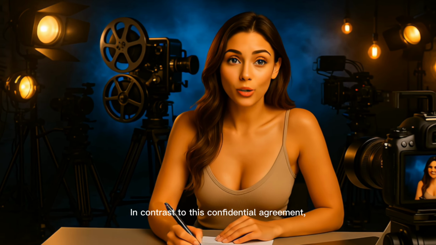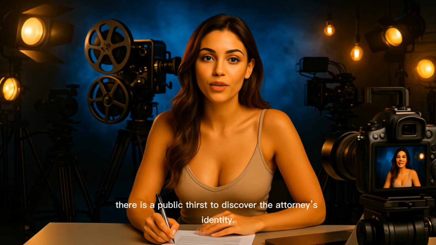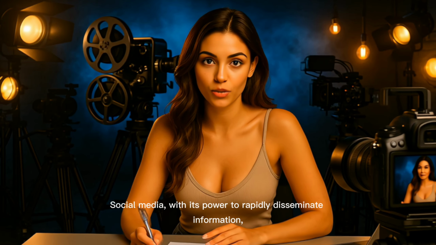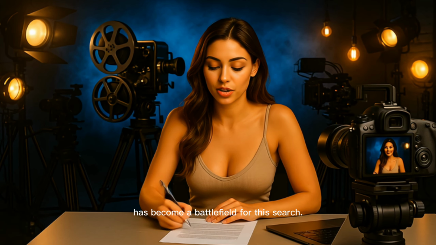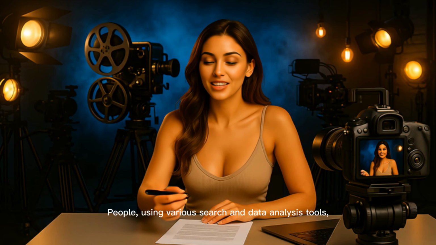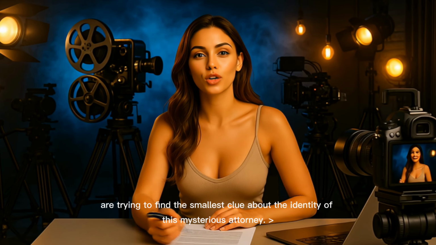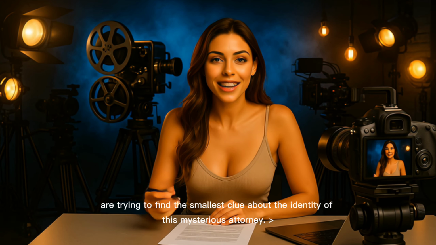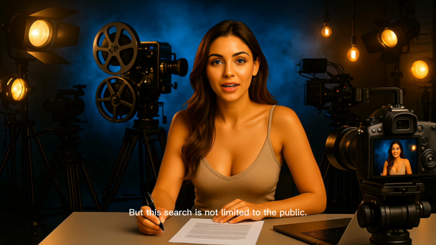In contrast to this confidential agreement, there is a public thirst to discover the attorney's identity. Social media, with its power to rapidly disseminate information, has become a battlefield for this search. People, using various search and data analysis tools, are trying to find the smallest clue about the identity of this mysterious attorney. But this search is not limited to the public.